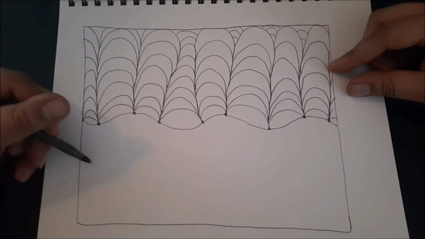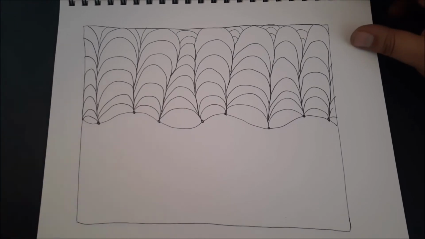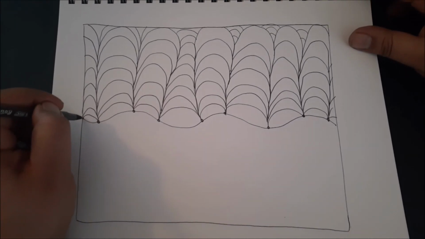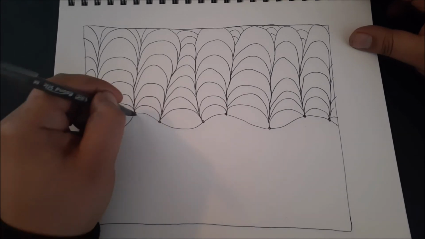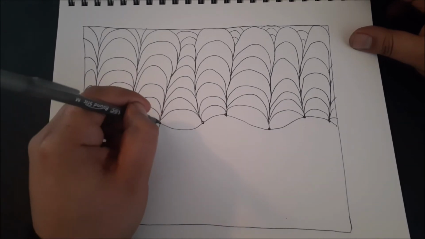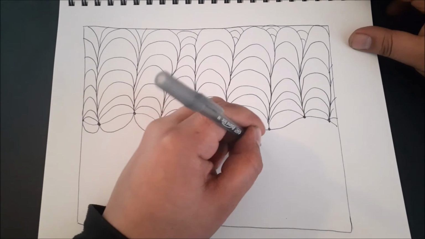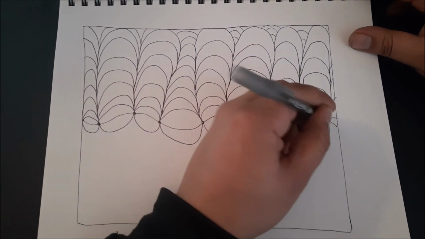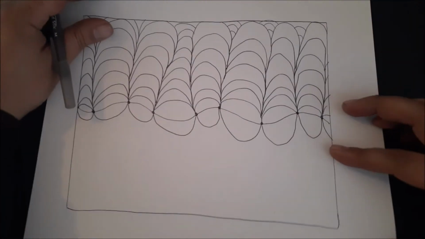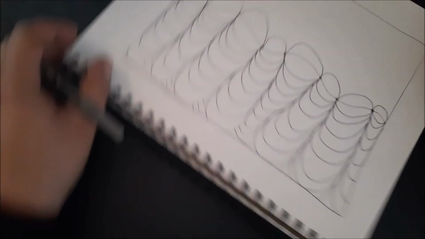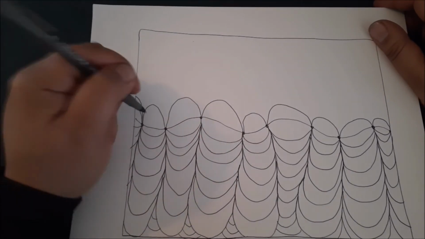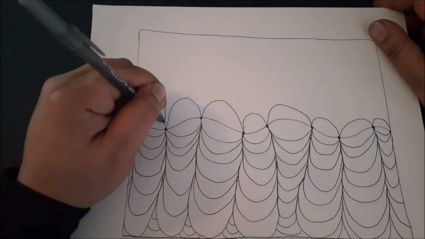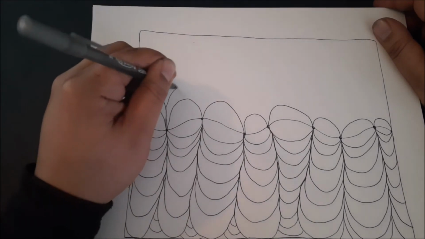Now I'm going to do the bottom. So there's 2 ways to do it. You can just do the opposite. You're still connecting the dots, but you're going under. The other option is you can just turn your paper around and do it. Since you're used to drawing it this way already, it might be a little easier.